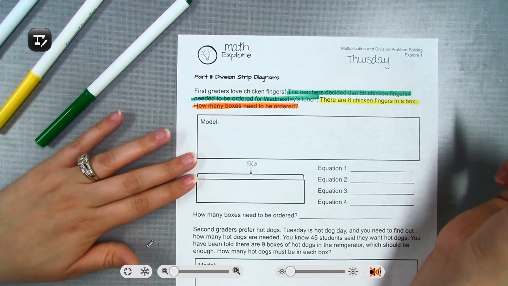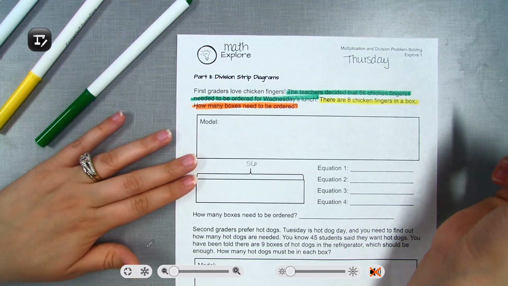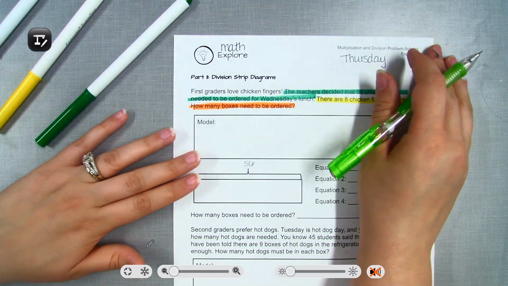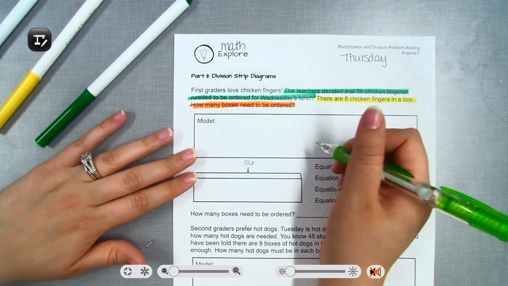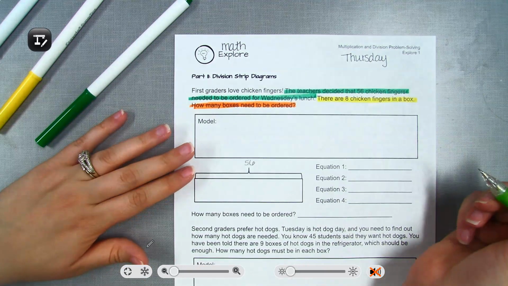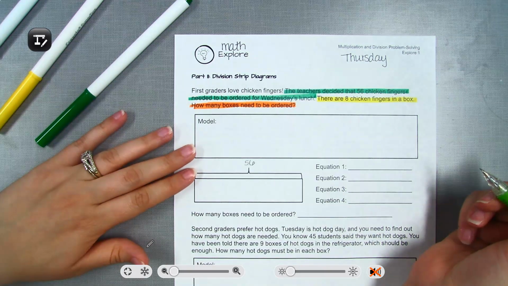Or I can do, hold on, Miss Doak is interrupting my math lesson. Thank you, Miss Doak. I'm just kidding. I lost my train of thought.